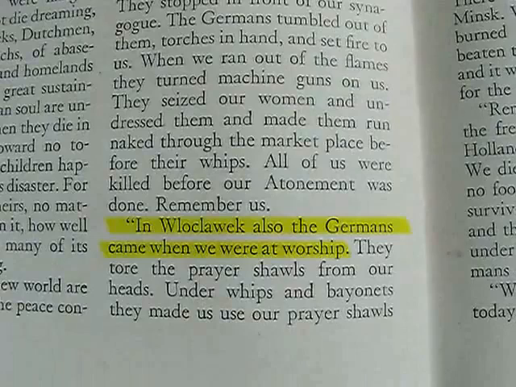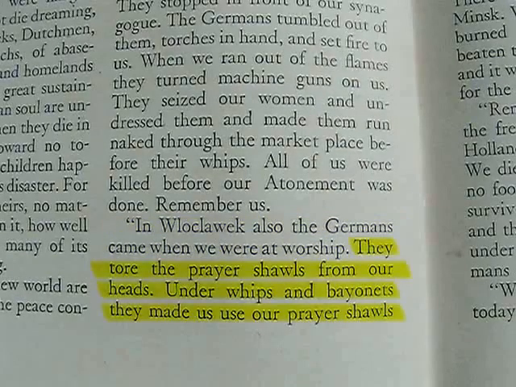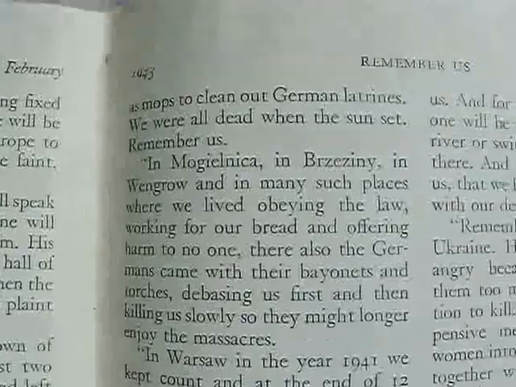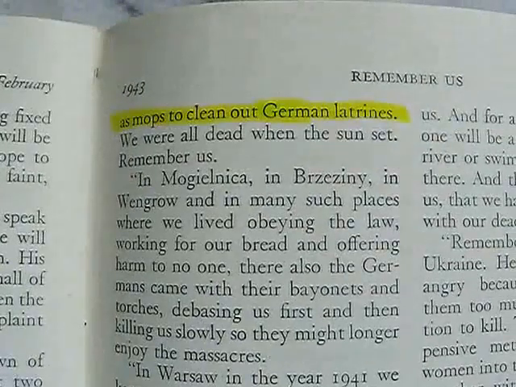"In Roklawek, also the Germans came when we were at worship. They tore the prayer shawls from our heads. Under whips and bayonets, they made us use our prayer shawls as mops to clean out German latrines. We were all dead when the sun set.